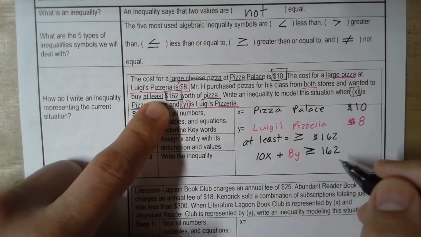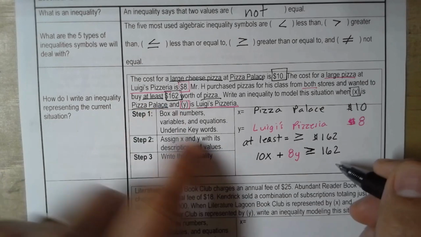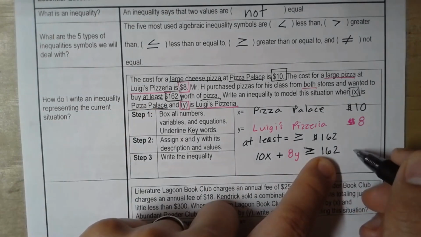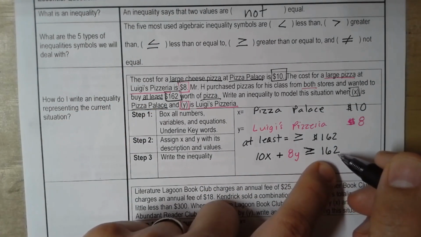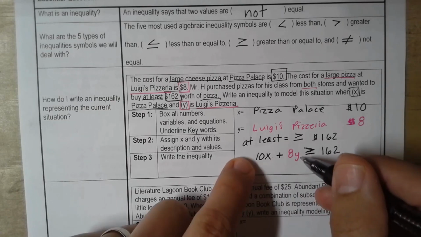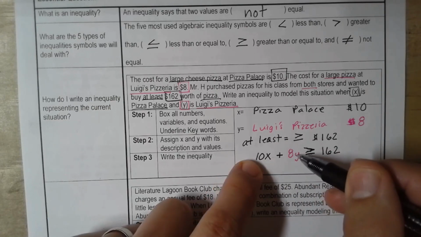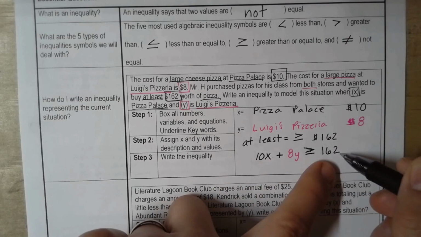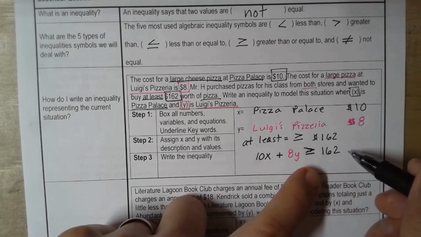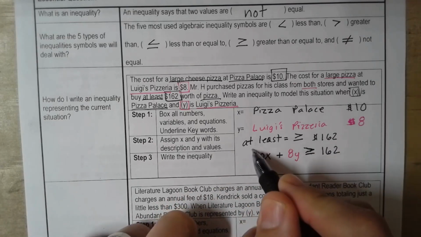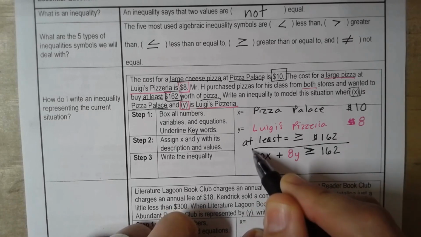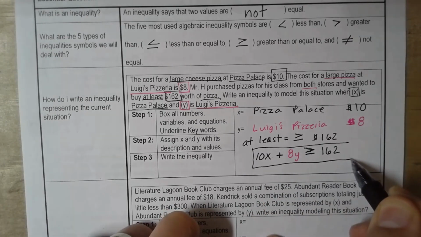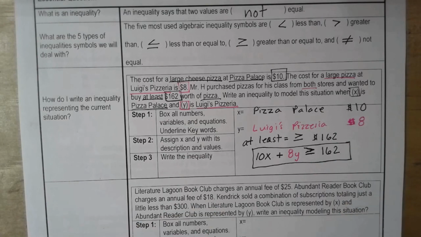Now, if we want to spend at least $162, we could spend more than $162, but we need to spend at least $162. So when we buy our pizzas and multiply this out, it needs to be at least equal to 162 or more than 162. And that is our inequality. That's all we had to do. We're not solving anything. We're simply writing it.